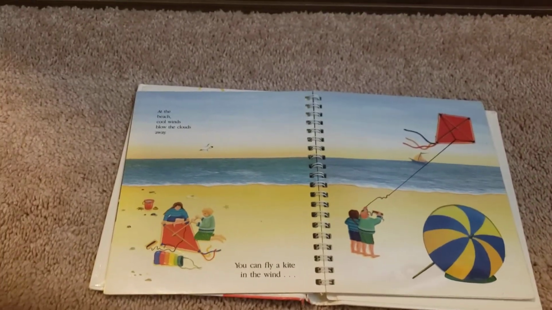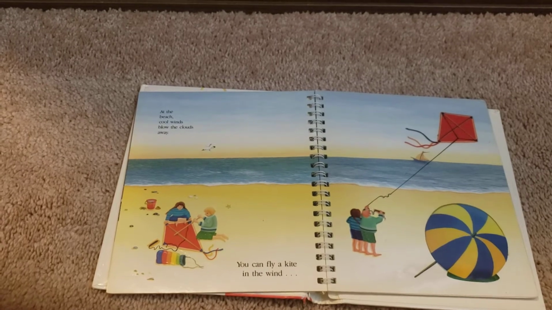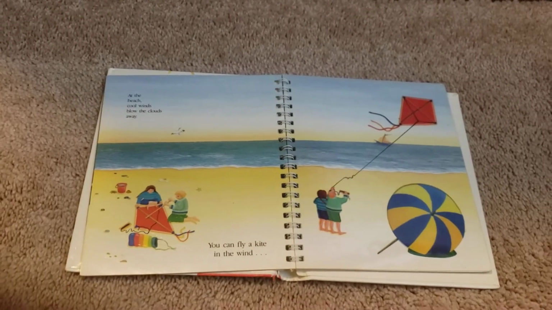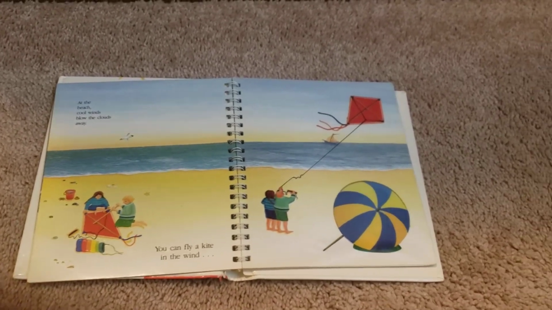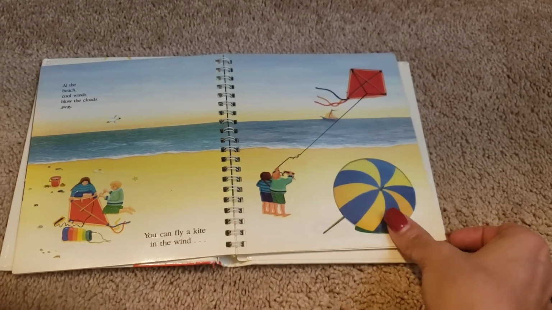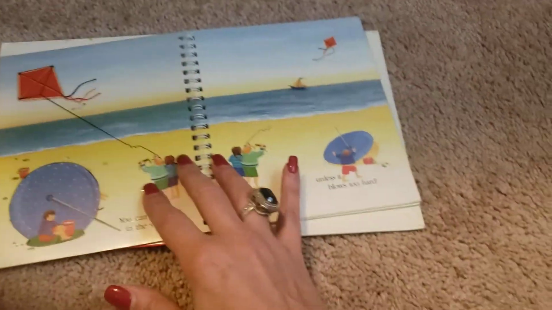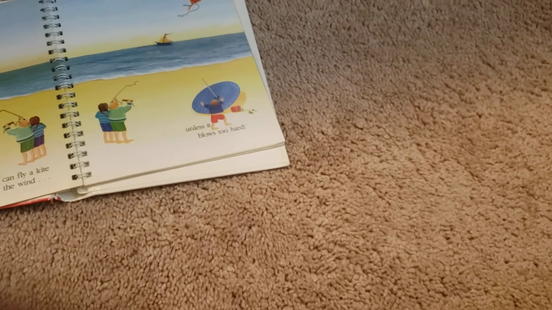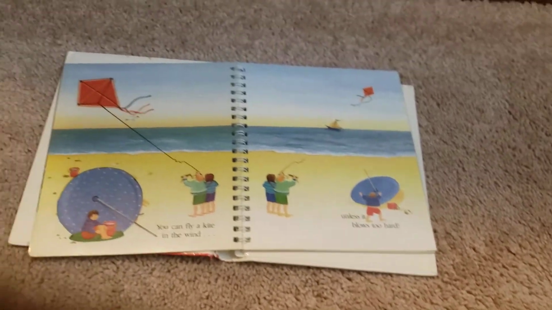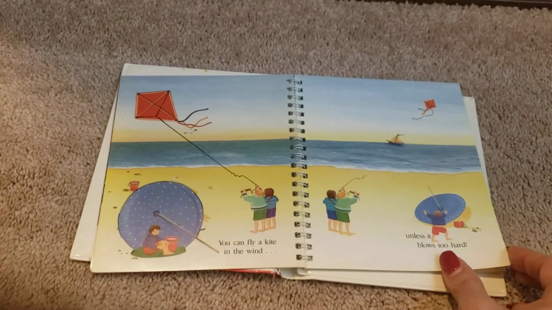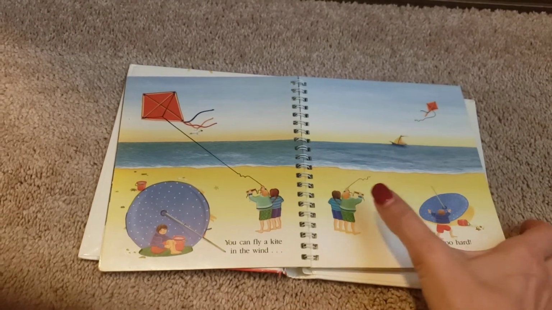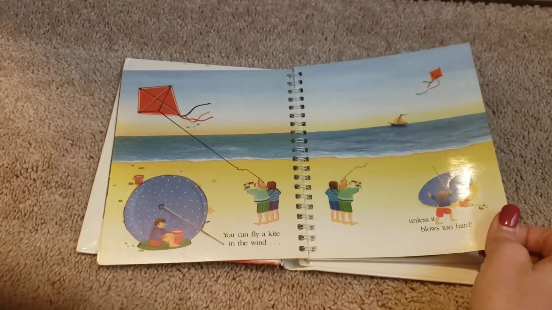At the beach, cool winds blow the clouds away. You can fly a kite. Unless the wind blows too hard. There it goes. It broke off. Their string broke and the kite is flying away.